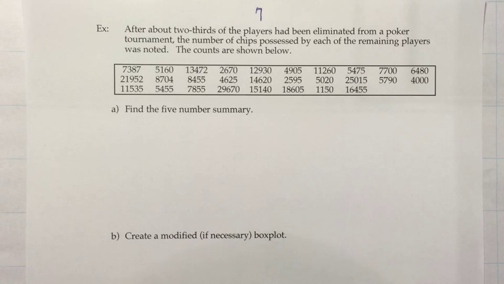Okay, let's go ahead and take a look at another example of a modified box plot. So after about 2/3 of the players have been eliminated from a poker tournament, the number of chips possessed by each of the remaining players was noted, and the counts are shown below.